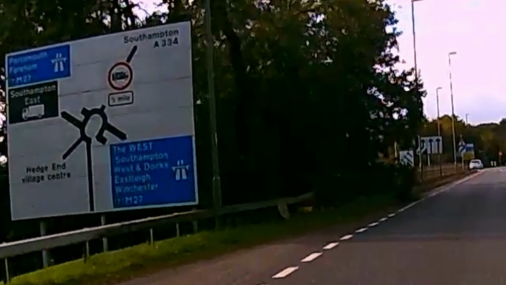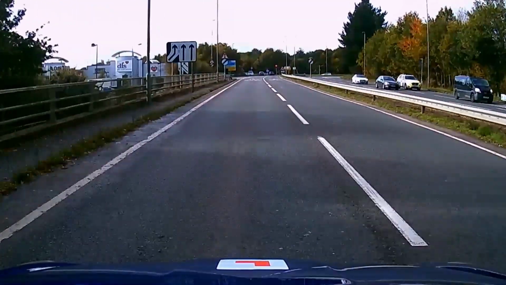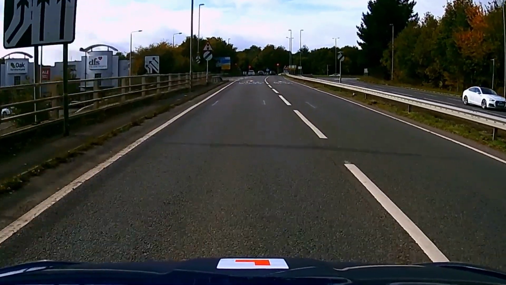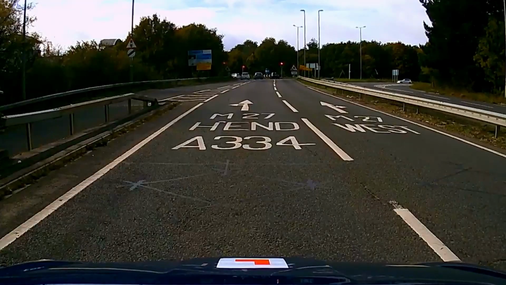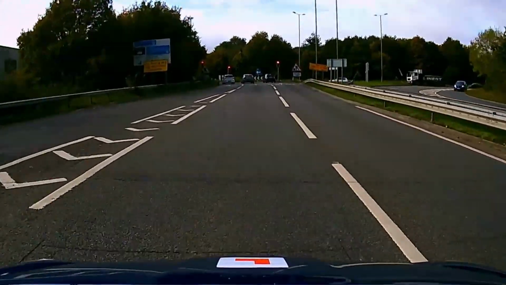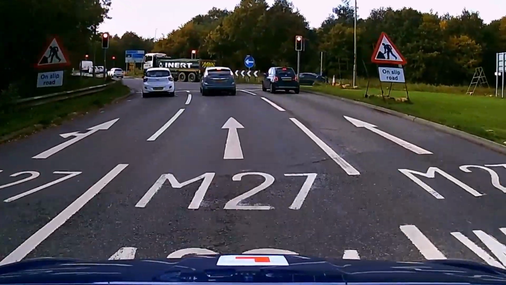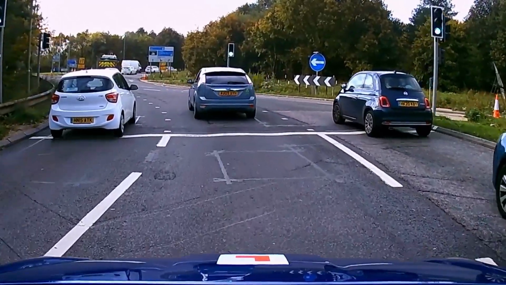For this example, we're going to go third exit, Southampton A334. There is another lane joining from the left. The road marking also telling us we are on the correct lane. So we're still on the middle lane.